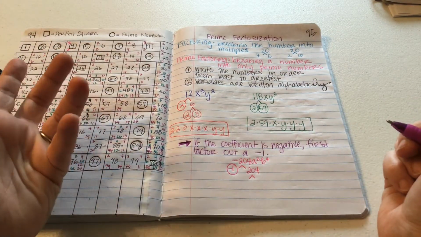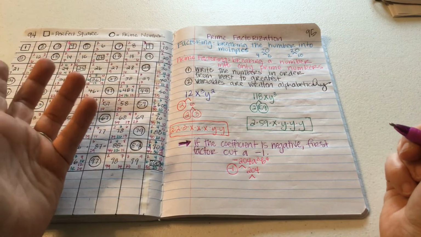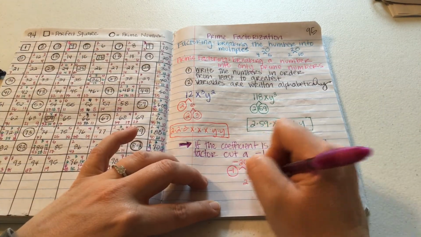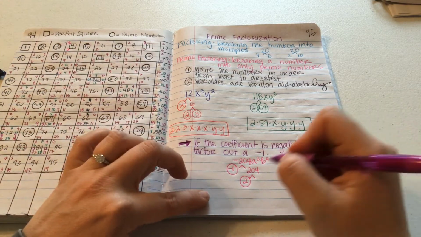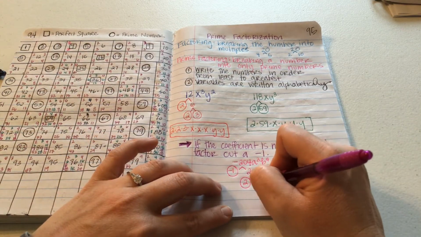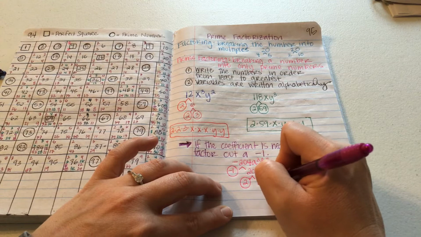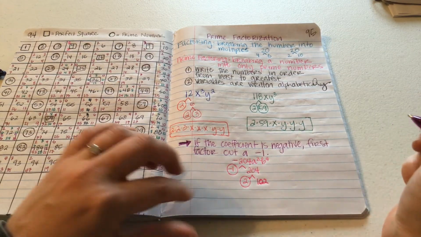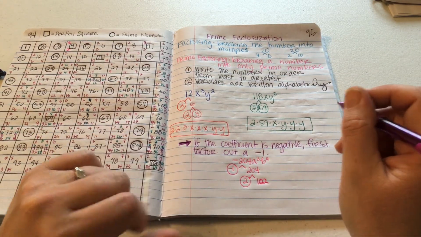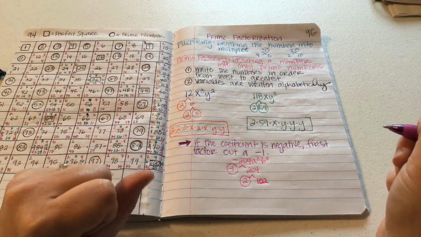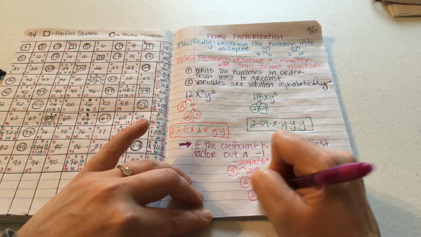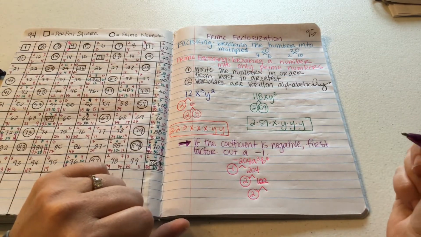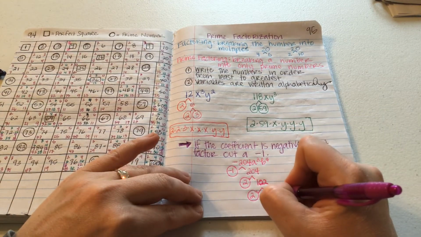204, I don't know the factors of it off the top of my head, but I do know it's even. So I can divide by 2, which is prime also, which is nice. 204 divided by 2 leaves me behind with 102. Almost made that the wrong number, 102. I don't know factors of 102 off the top of my head. I do know it's even. 2 again. And 102 divided by 2 is 51.